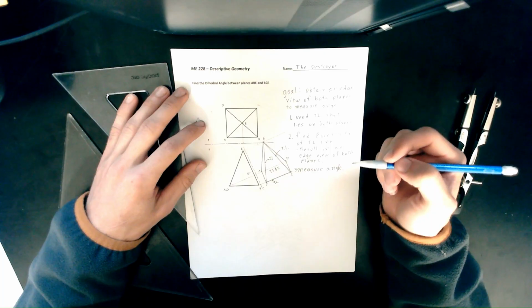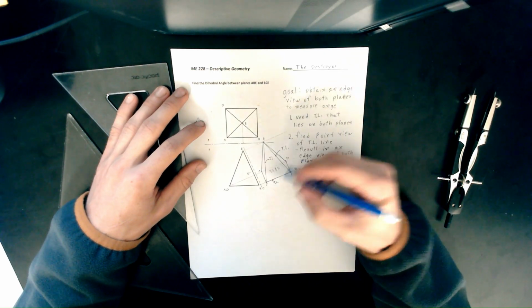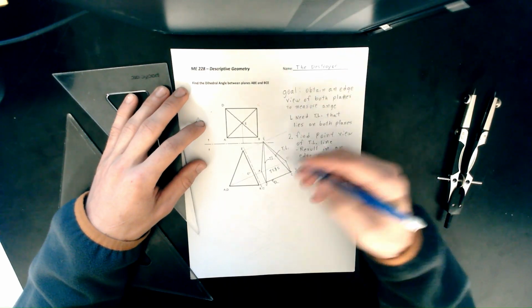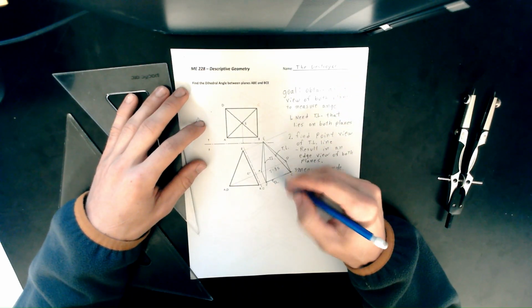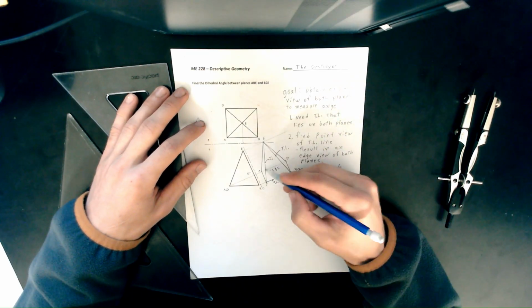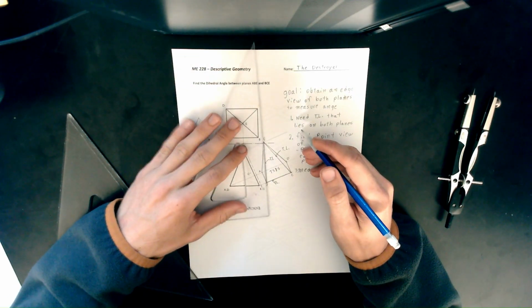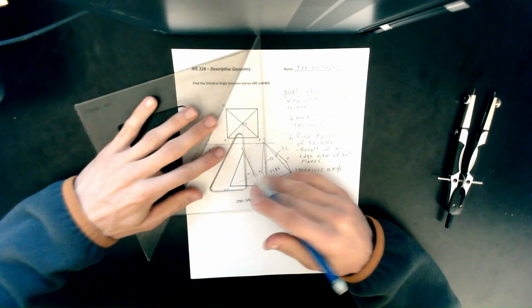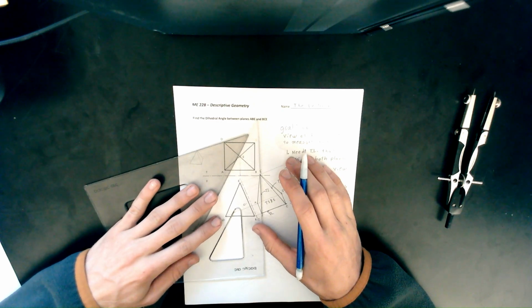But we're not looking for true size and shape. We're looking for the angle between ABE and BCE. So the second step here is to find BE as a point view, and to do that we need to make a fold line perpendicular to this true length line.